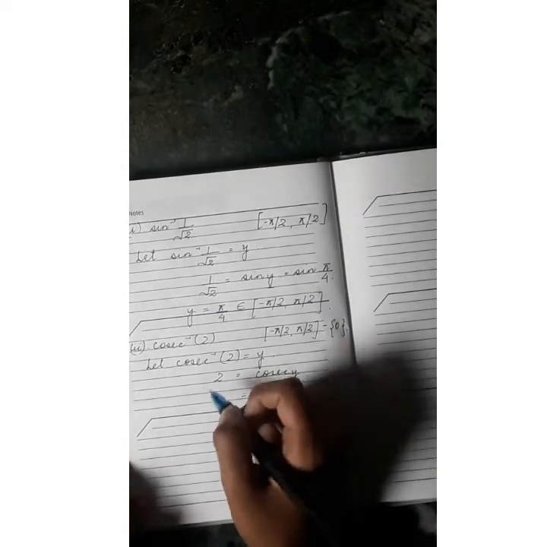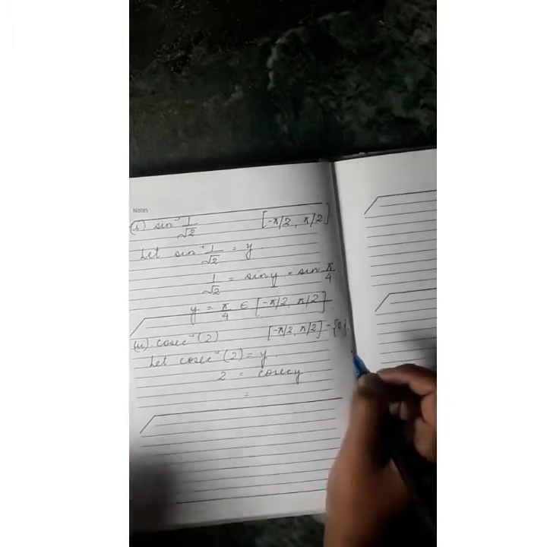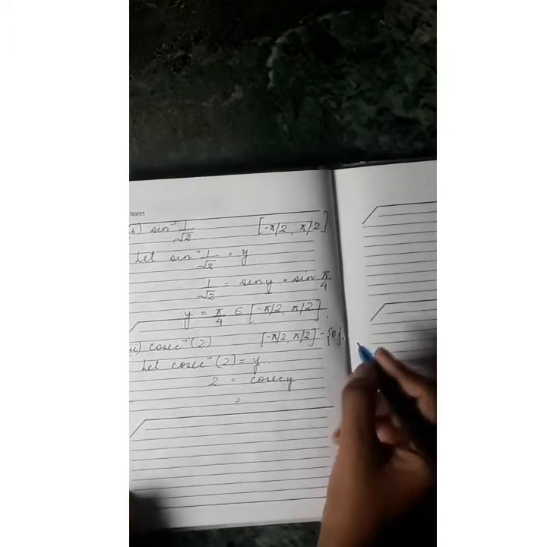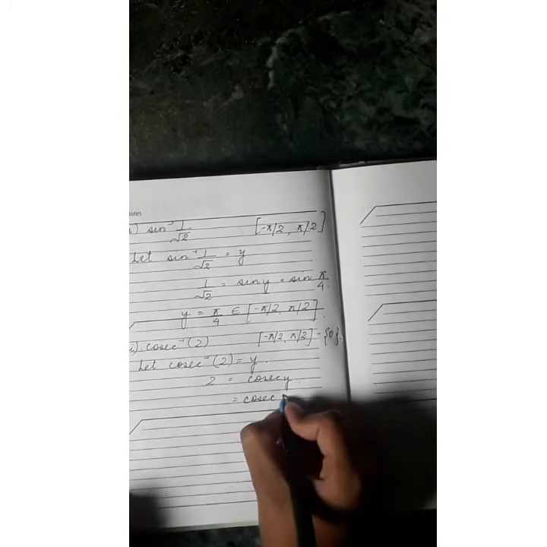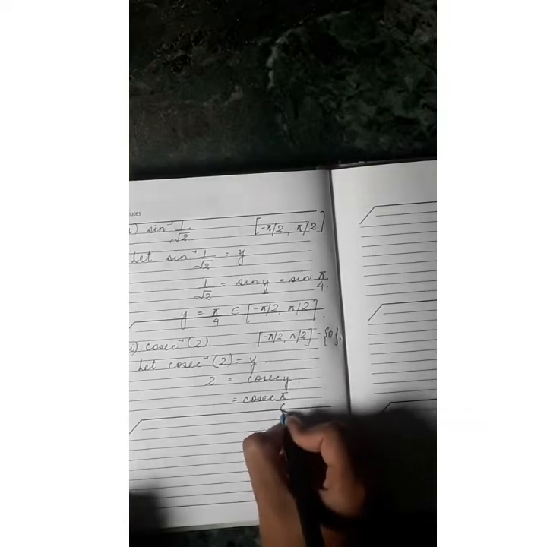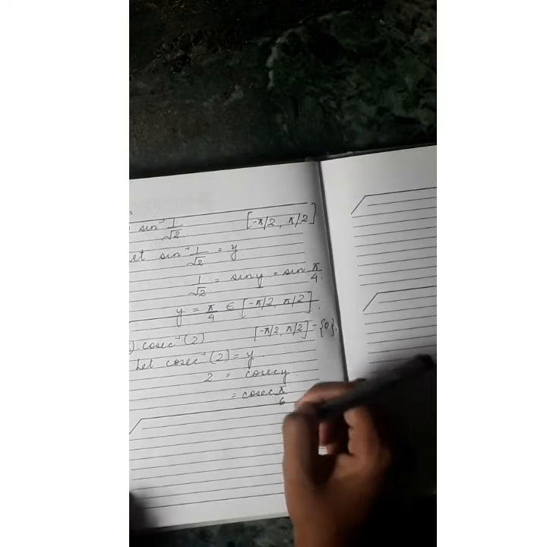Then when we have cosec as 2, for which value of y? Just remember cosec y, it is cosec pi upon 6. So can you write y is equal to pi by 6?